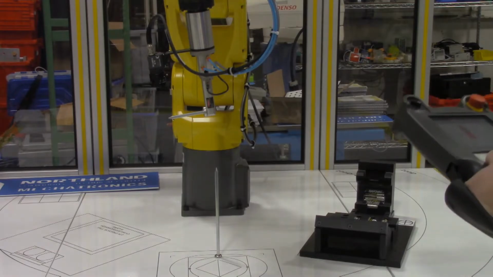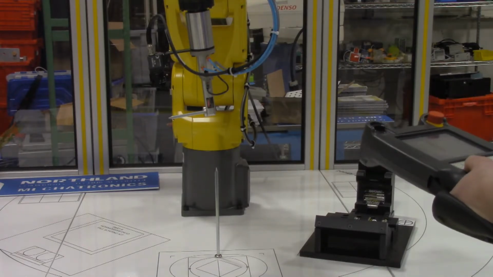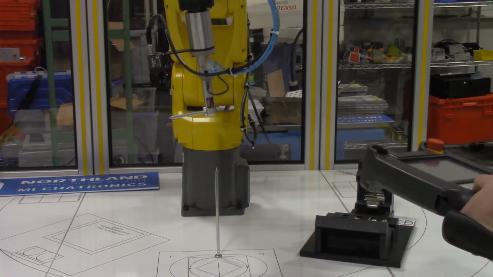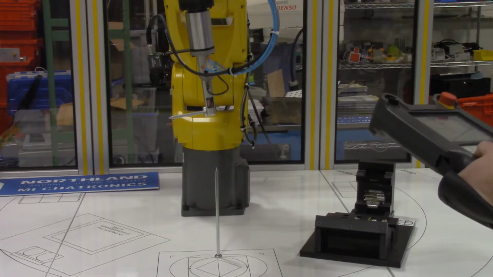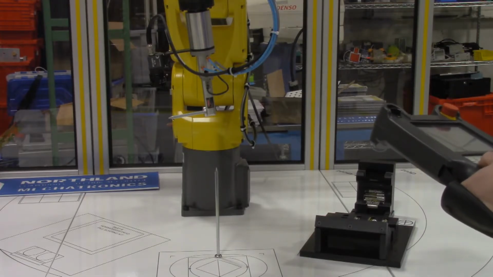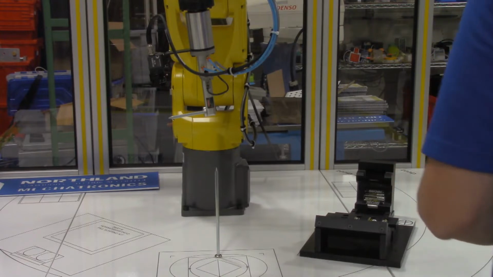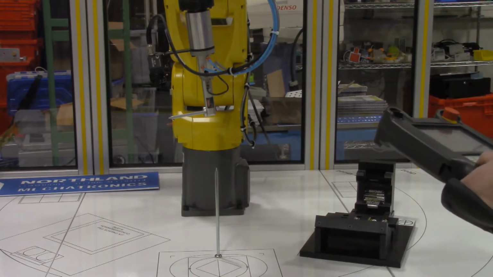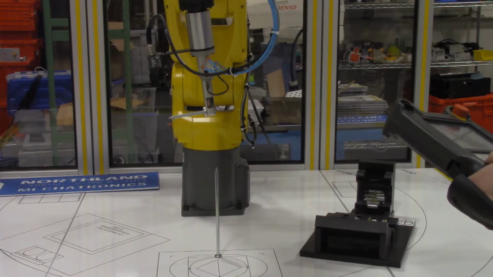Okay, so we're going to use some joint jogging here. This will be entertaining. So let's go ahead and move the robot around. I'm going to rotate joint number 4.